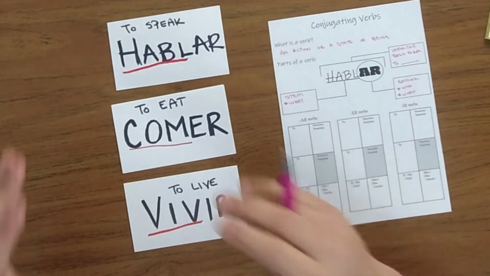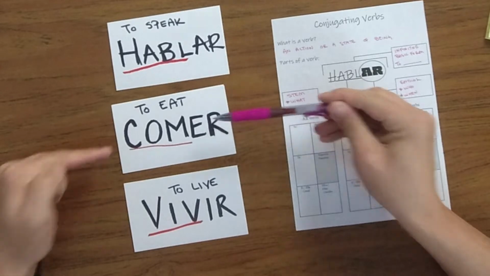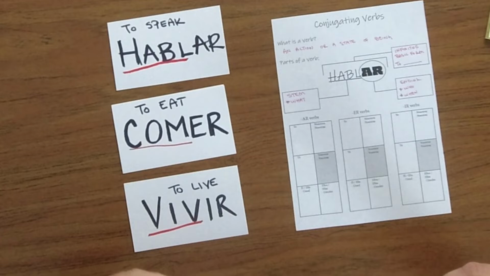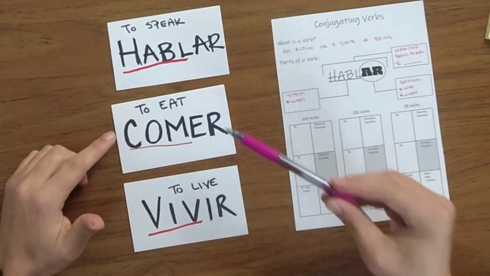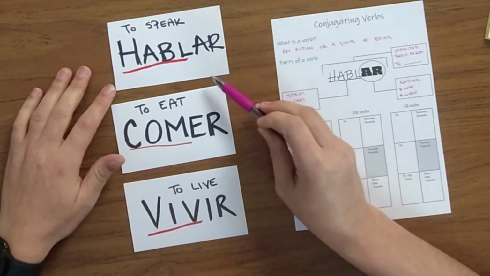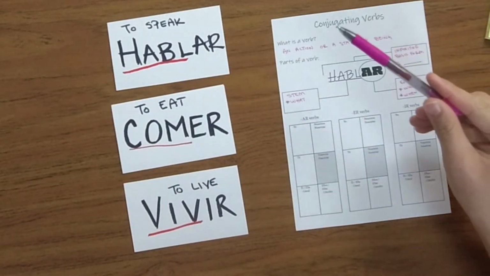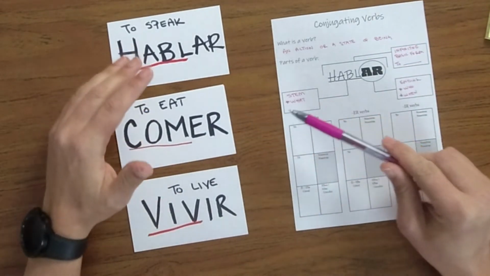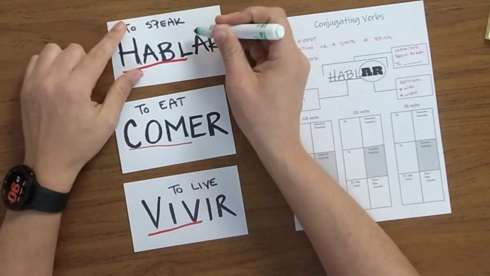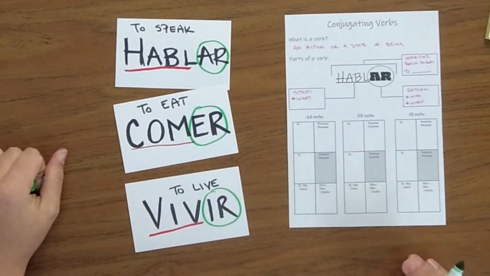So we need somebody that is doing the speaking, or that is doing the eating, or the living. We need somebody that is actually performing this action. And we need a when. Did this happen in the past? Is it going to happen in the future? Is it happening right now? So the who and the when is going to be communicated by the ending right here.